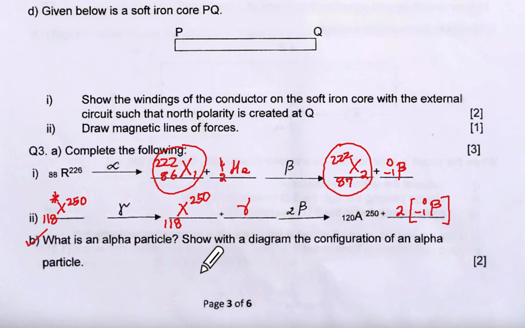This is a learning step. Show with a diagram the configuration of an alpha particle. How will you show the diagram of an alpha particle? This will be helium and it will have 2 protons and 2 neutrons. Will it have electrons? No. Okay, so you will have to show it like this. Understood?